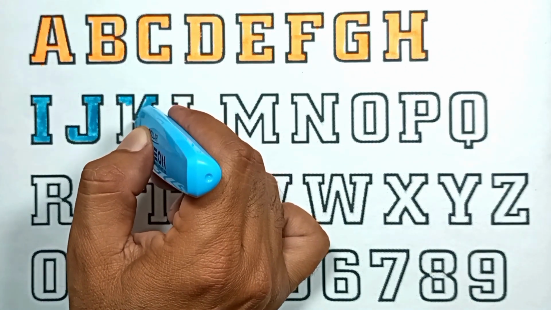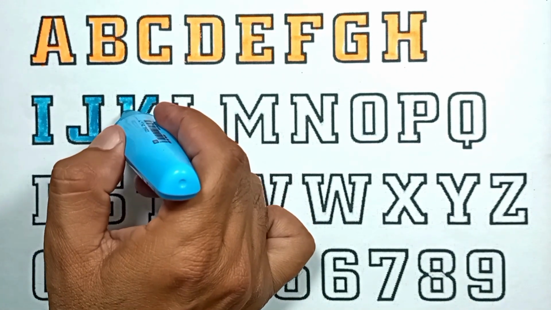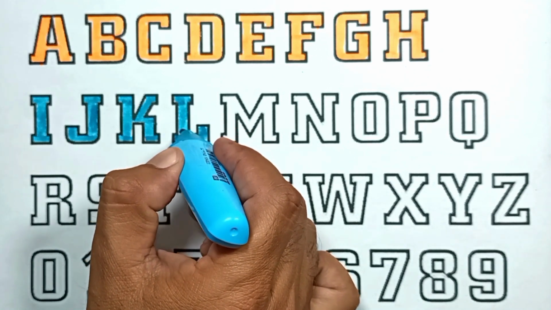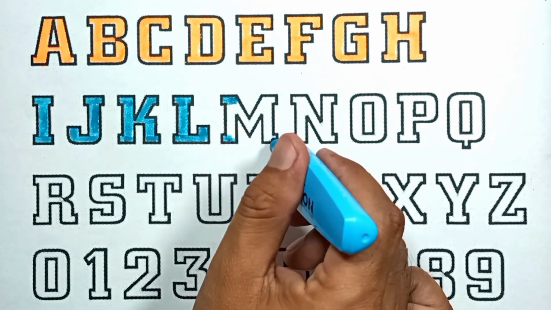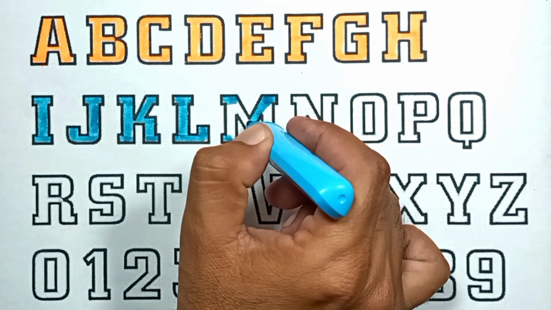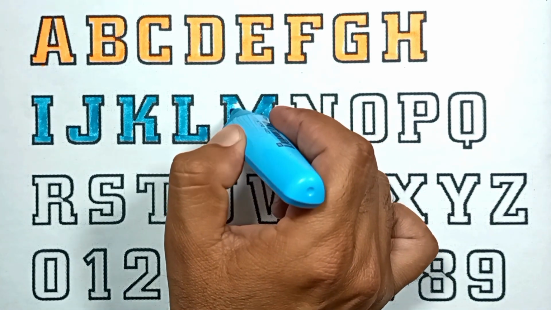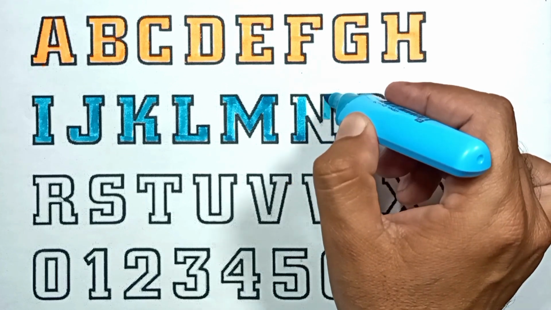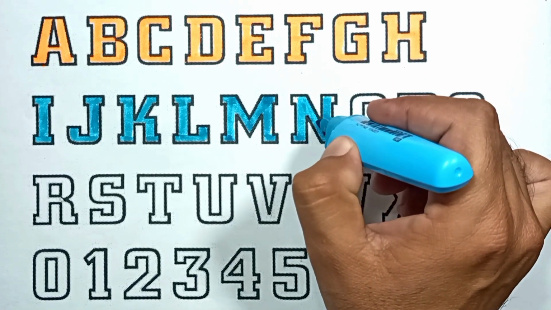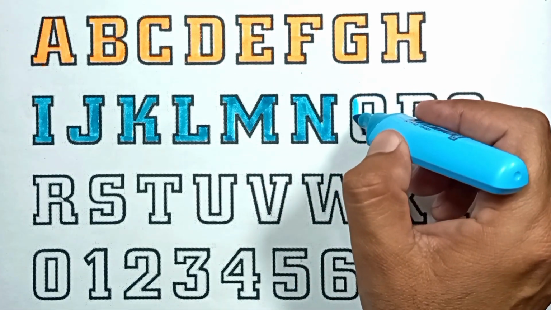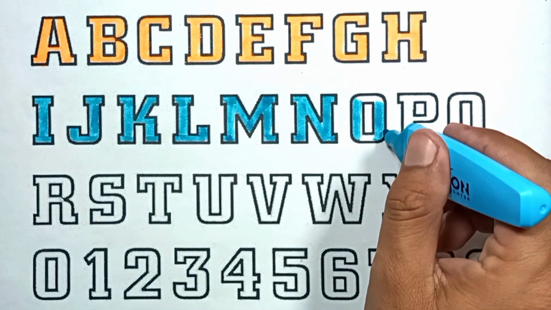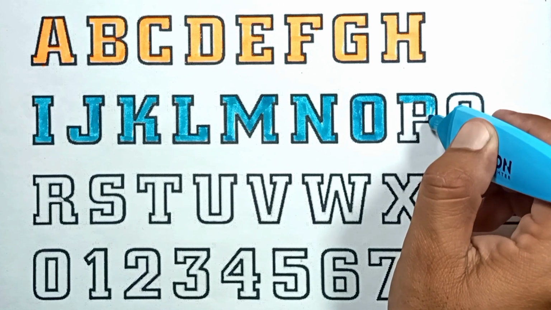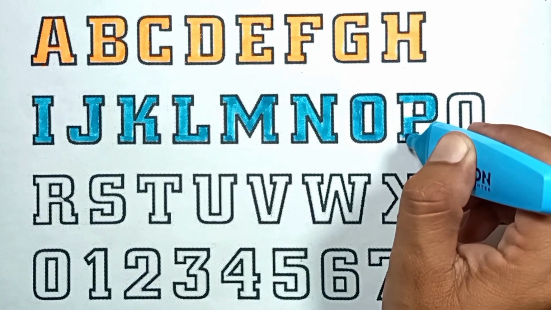K for kangaroo. L for lion. M for mango. N for nest. O for orange. P for peacock.